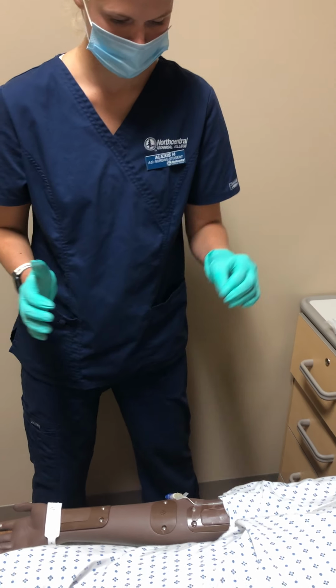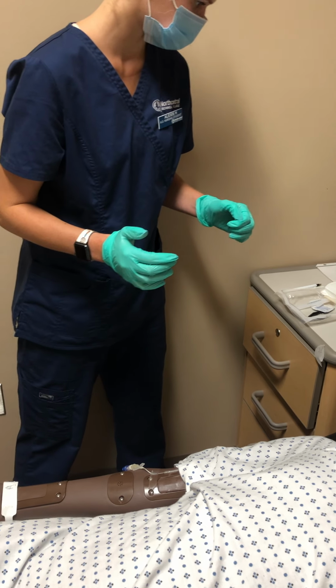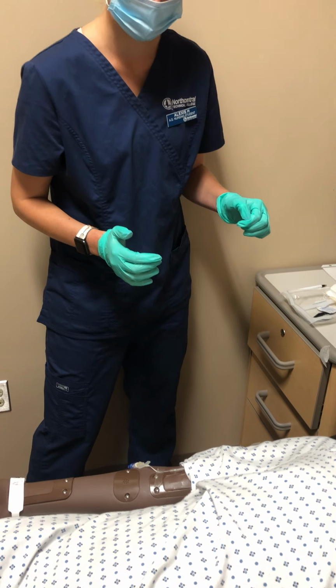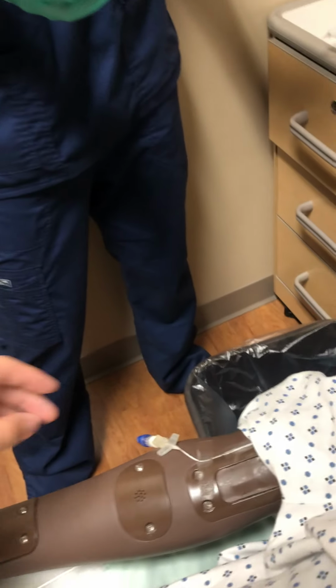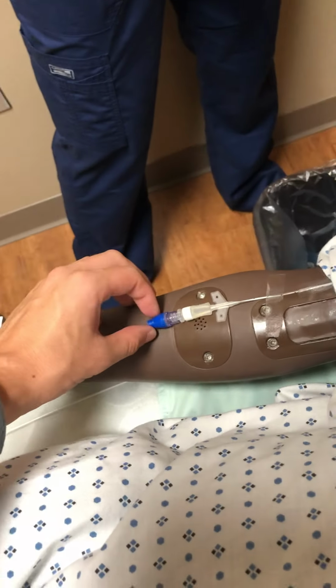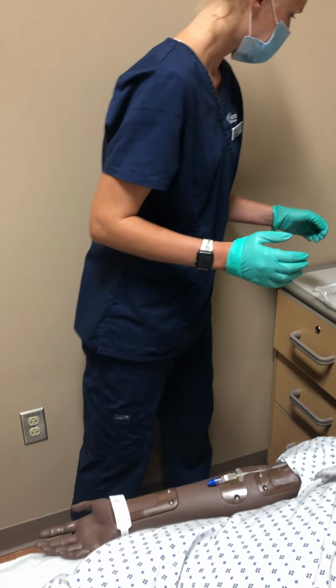Allow that to dry, and we don't want that to fall down. So I would have a second nurse put that back on. Could you put that back on, please? Thank you. And we'll verbalize, pretend that did not happen.